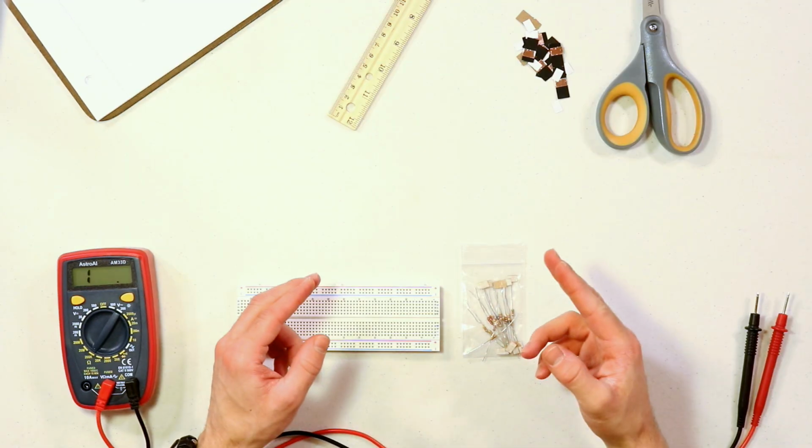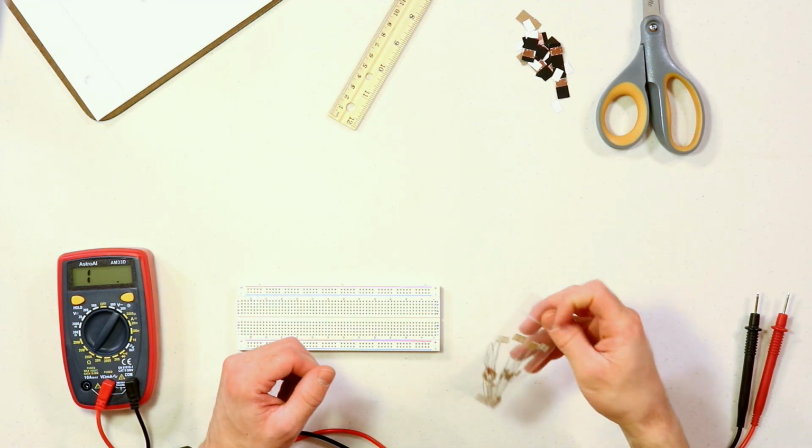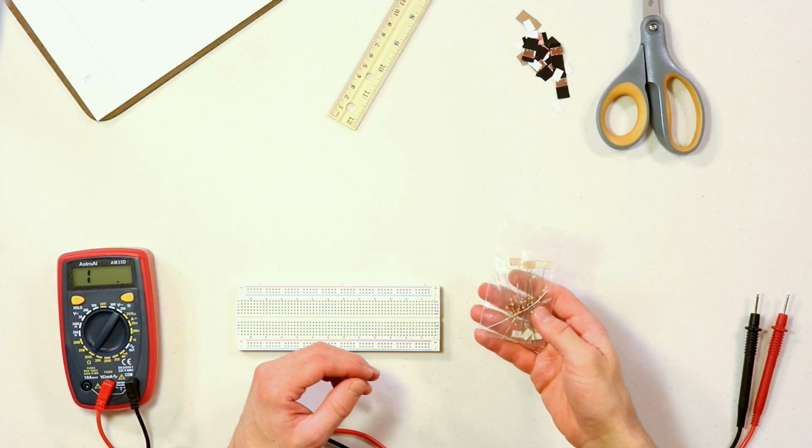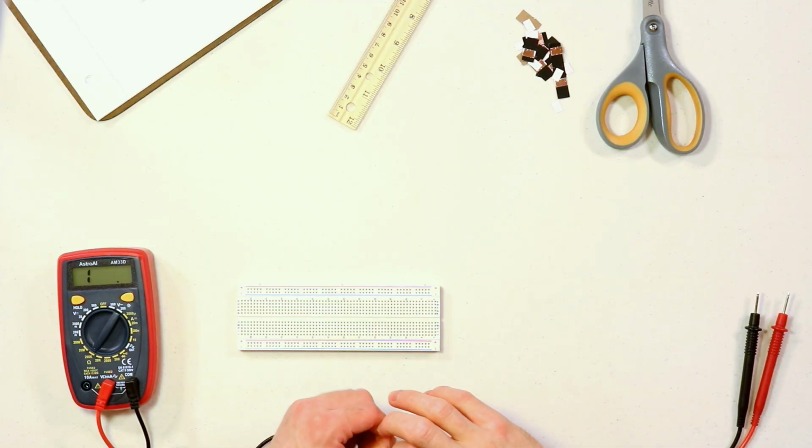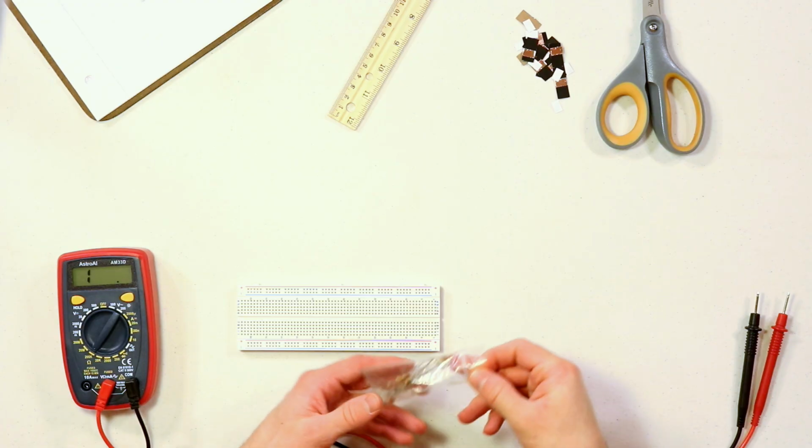Now we're going to measure the individual and series resistance of our resistor components. So find your bag of resistors, and we're going to look for the 1 kilo ohm, 2 kilo ohm, and 3 kilo ohm resistors.